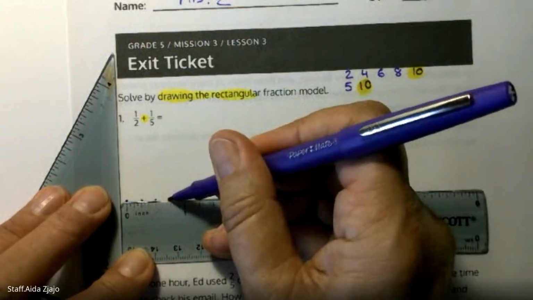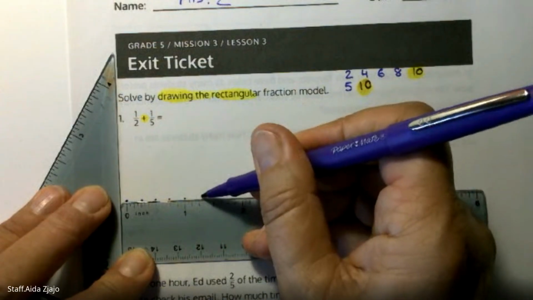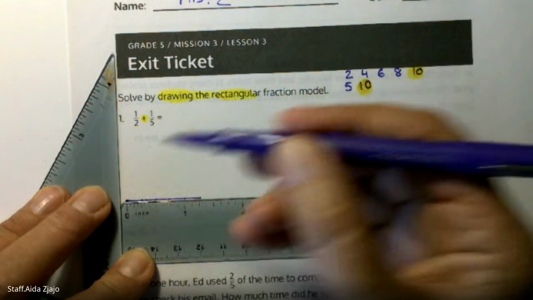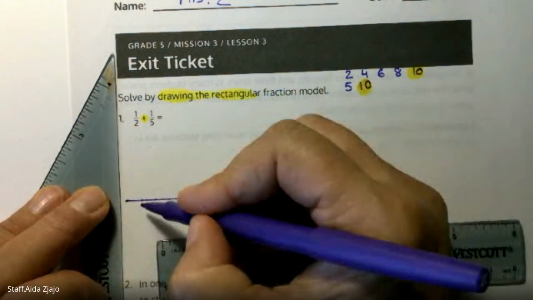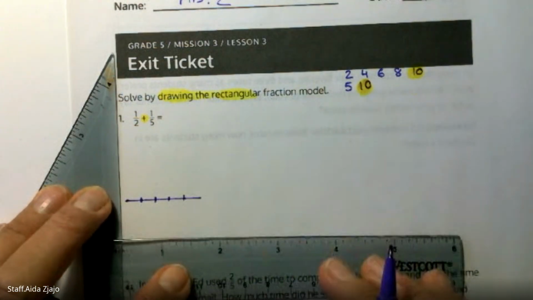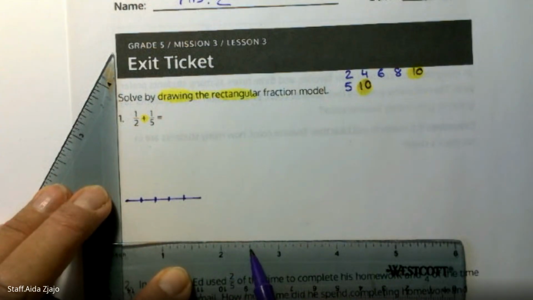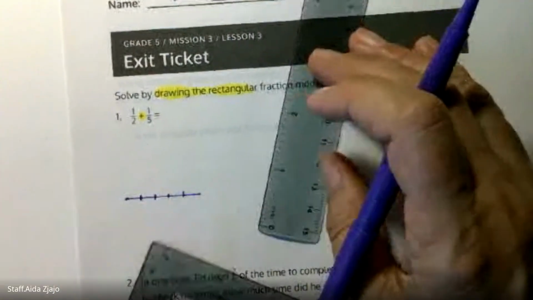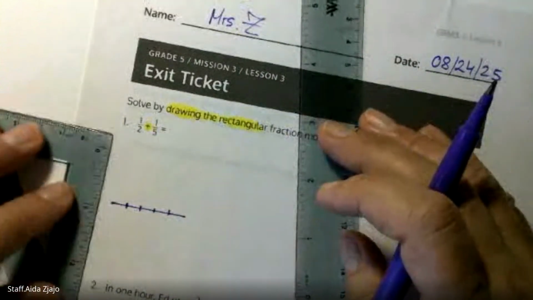1, 2, 3. I'm going to just do this size. So I use 1, 2, 3, 4, 1/4 of an inch, just to make sure that I have equivalent pieces.